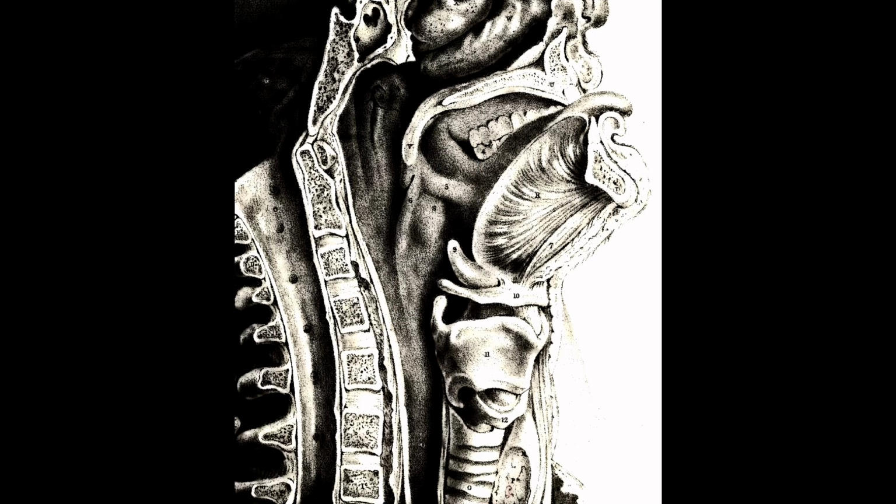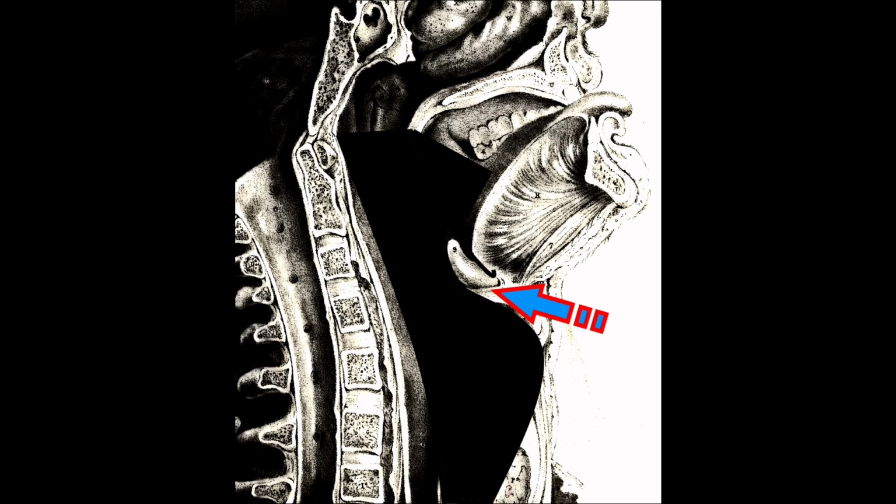This is another schematic diagram of the lateral view. The airway shadow has been marked with black color as an overlay on this picture, and the epiglottis shadow has been marked with the blue arrow. So this schematic diagram helps you understand the X-ray appearance of acute epiglottitis.